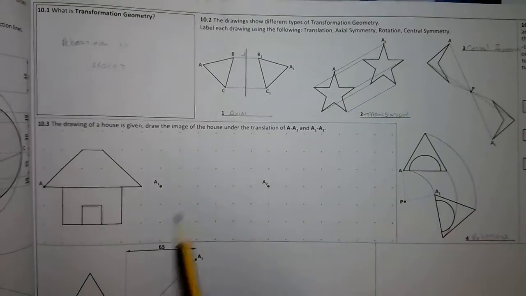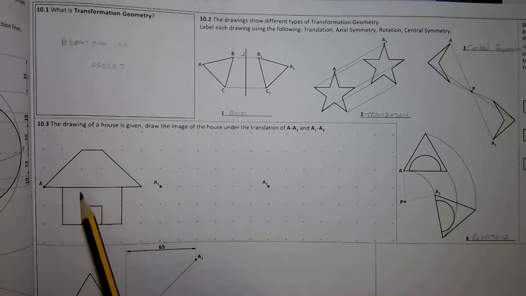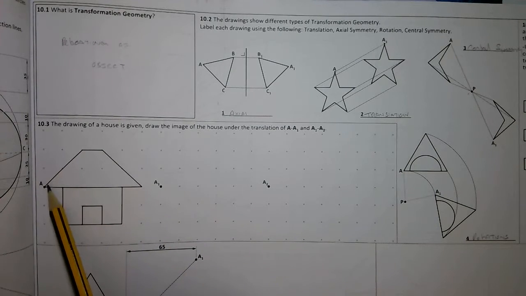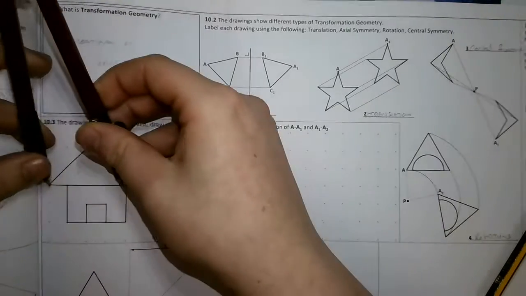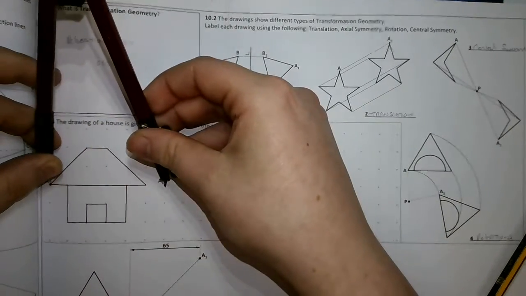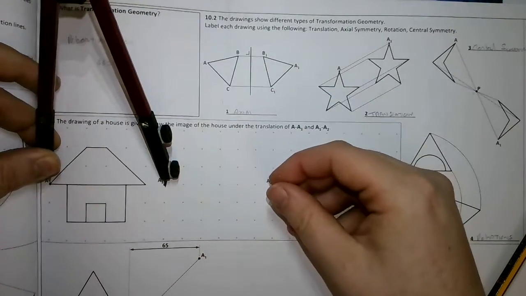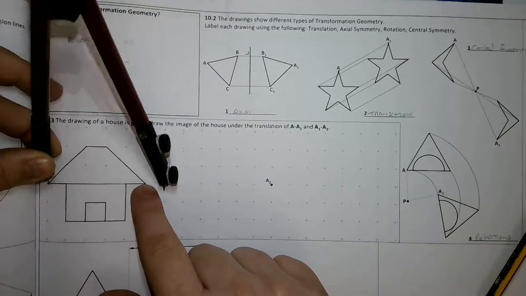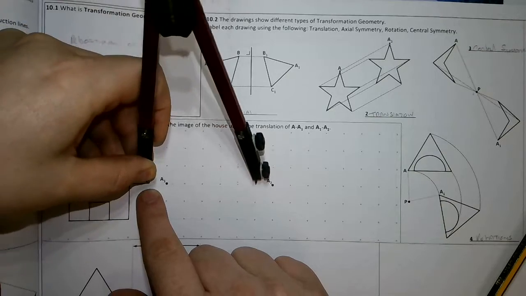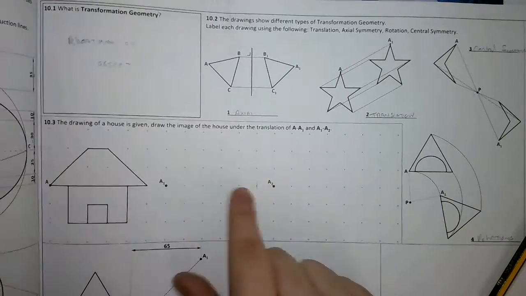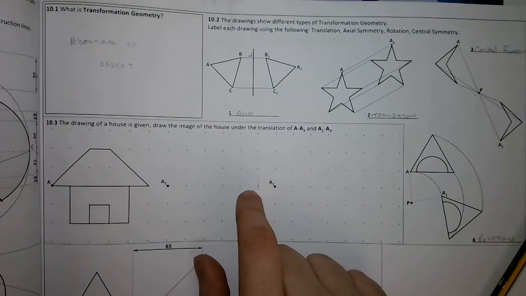Okay, so what we said with this one here is that when this moves from A to A1, you need to copy that distance. So if I was bringing A over, I'd measure from A to A1, and that's that distance. If I wanted to bring this point over, I'd keep my compass the same width, and I'd move it to here. You see, with the marks they've given you on the page, that'll line up.